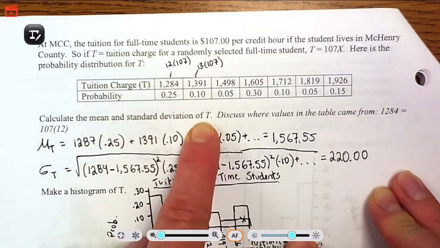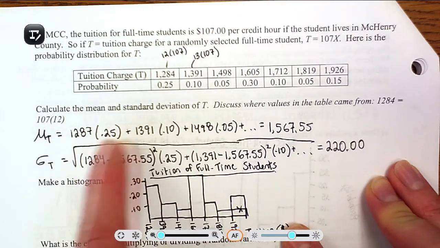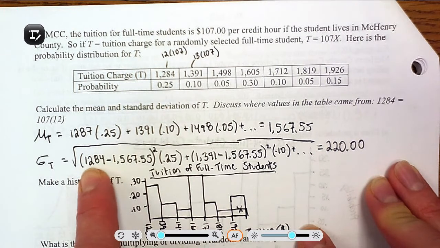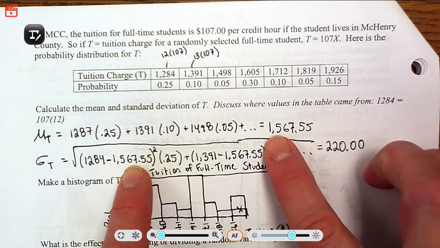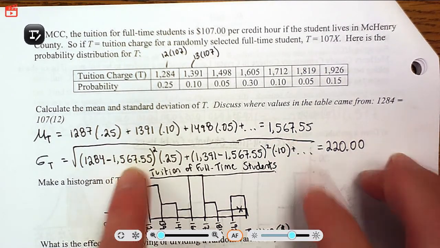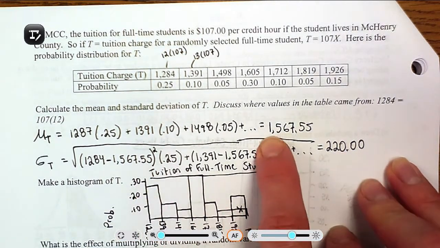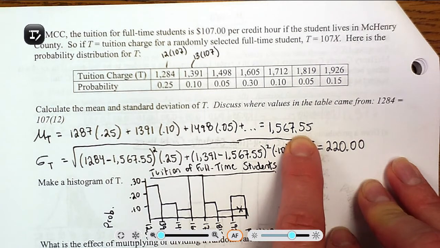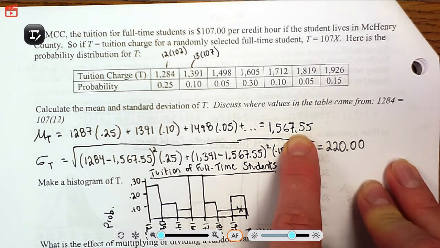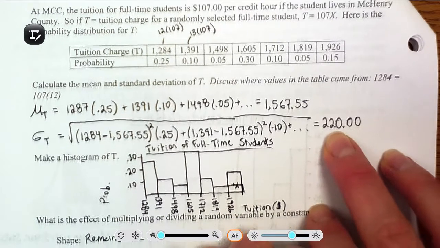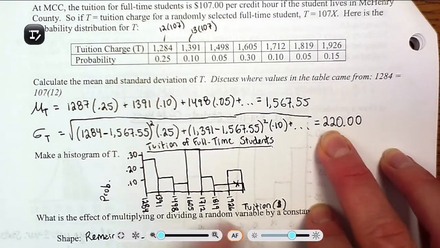Calculate the mean and standard deviation of T. This time I'm not asked to interpret, just to calculate. So I'm going to take each observation times its probability. And over here I'm going to take each observation minus the mean of 1,567.55, squared, times the probability. Then add them all together. So I get a mean of 1,567.55. That means that on average, the average full-time student at MCC this fall was charged $1,567.55 for their education, and that varies by about $220 on average.